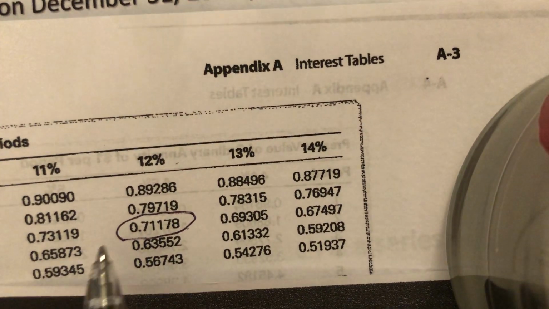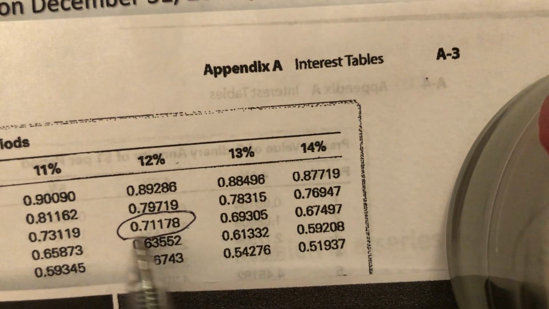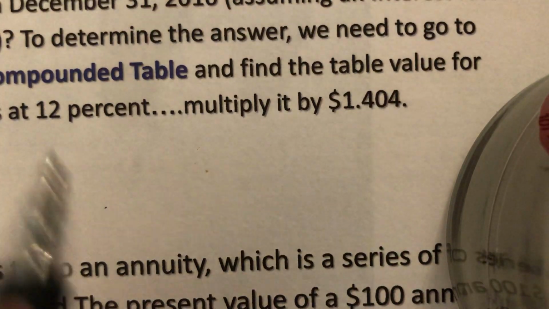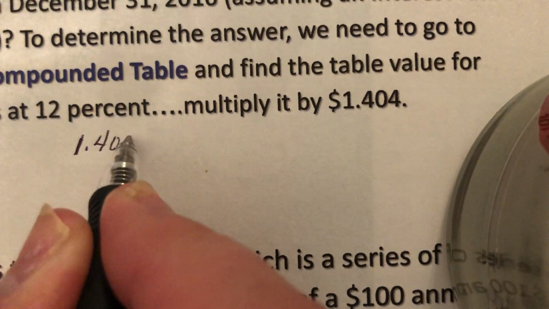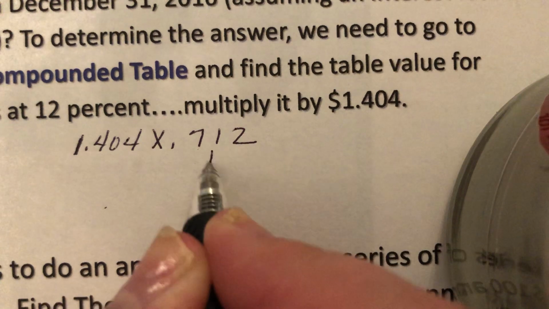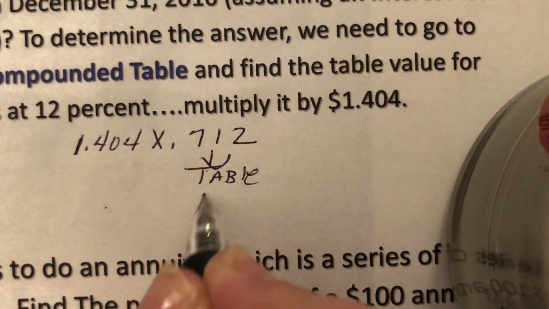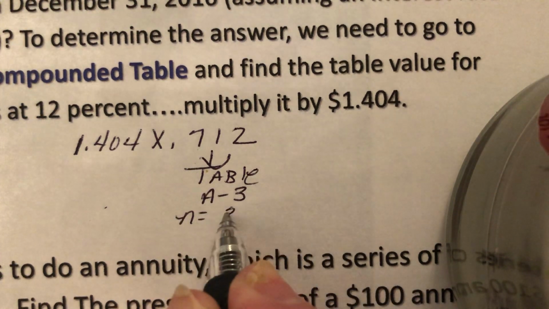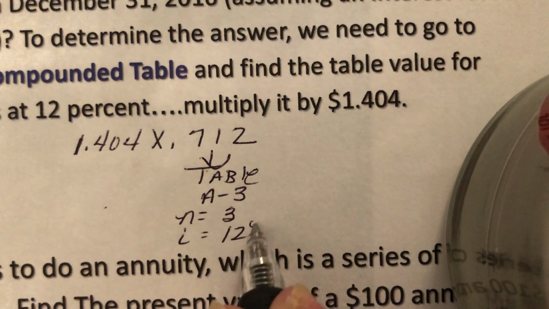So the number of years here, 3 years at 12%, find this number and multiply that, and this came from table A3. The number of years is 3, and the interest, that's I, is going to be 12%.